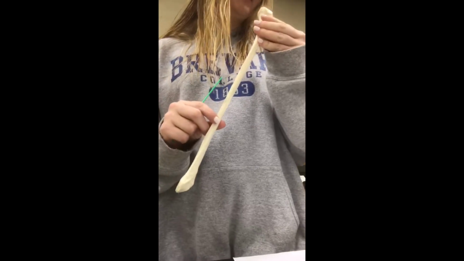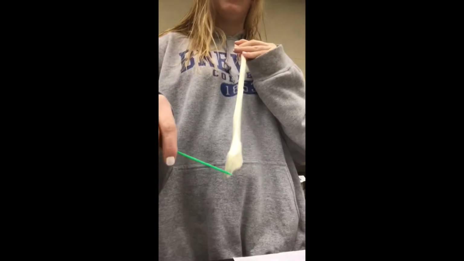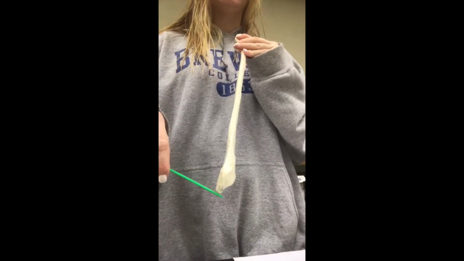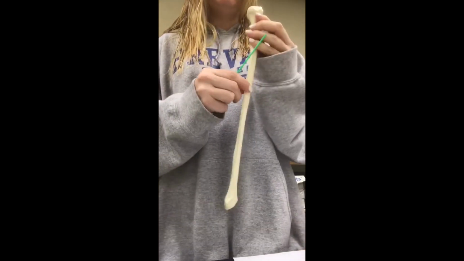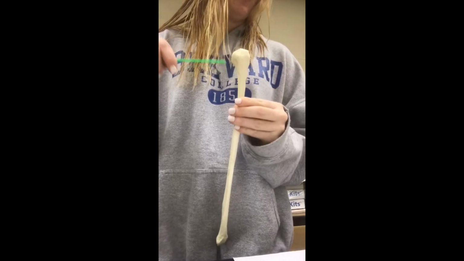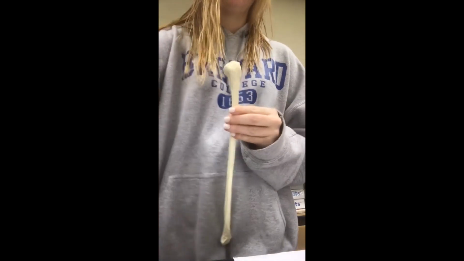This is the right fibula. You know it's the right one because the lateral malleolus is pointing laterally. This is the shaft, this is the neck, and then this is the head.